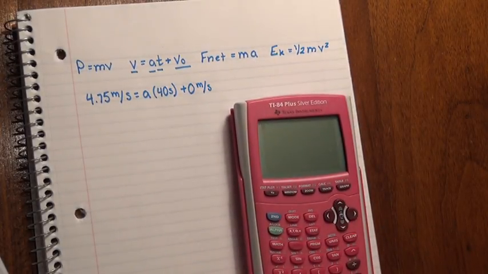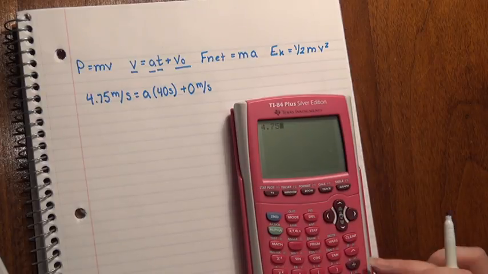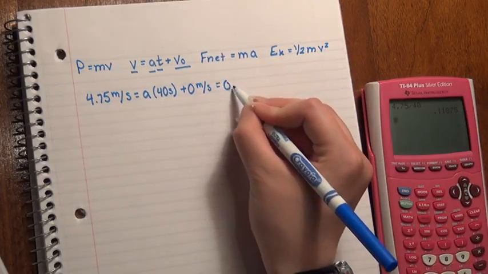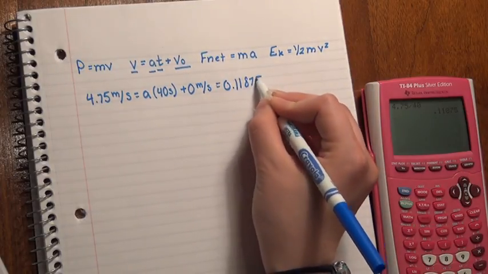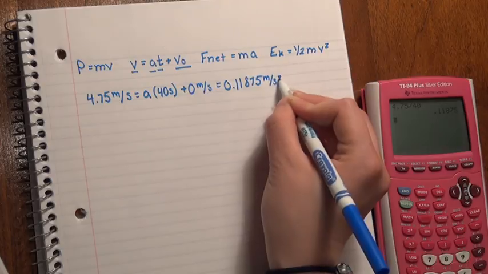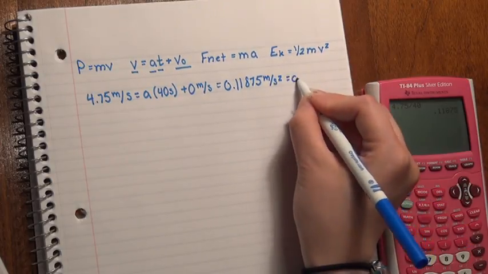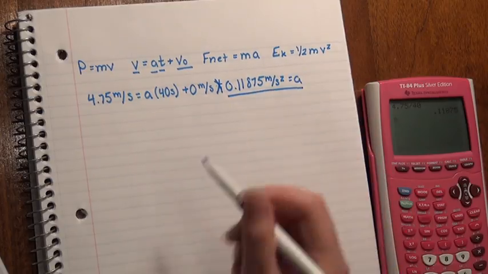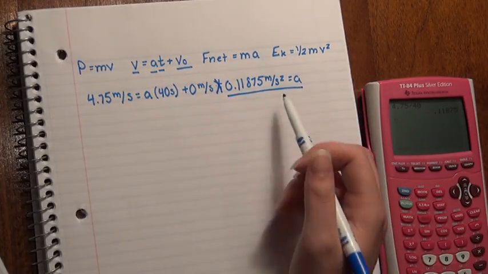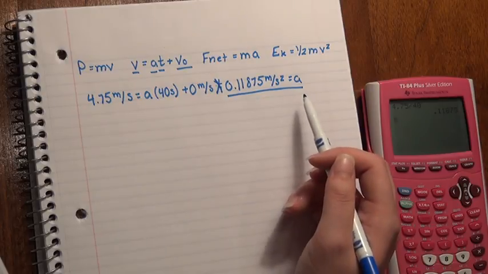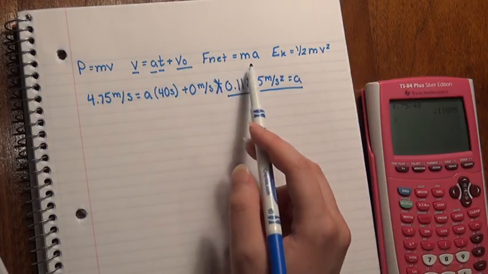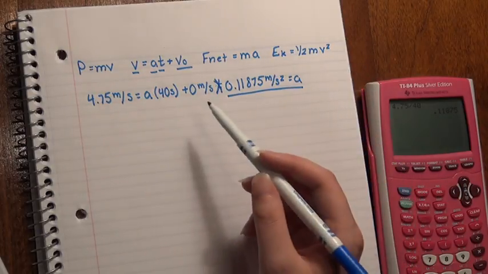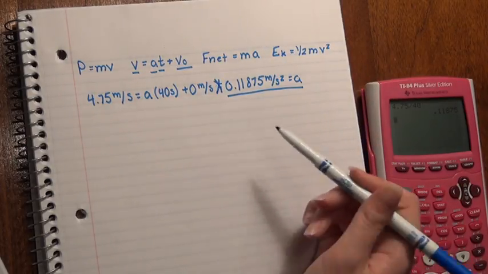Solving for the acceleration, we have 4.75 divided by 40 seconds, which gives us 0.11875 meters per second squared. And that is the acceleration. Now that we have the acceleration of the car, since we're looking for the force, we can use F net is equal to the mass times the acceleration to find the amount of force on the car that's required to change its velocity from 0 to 4.75 meters per second.